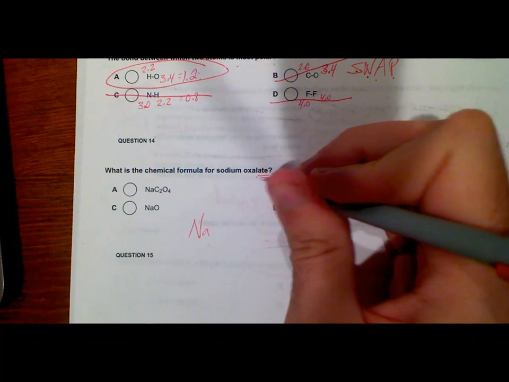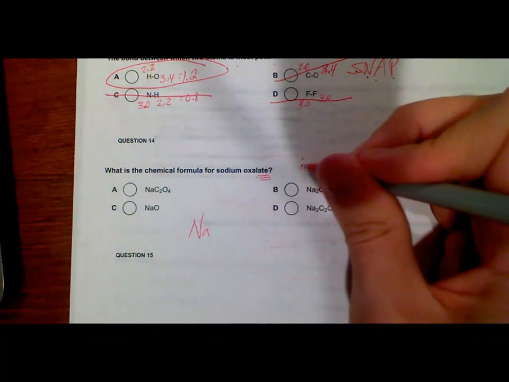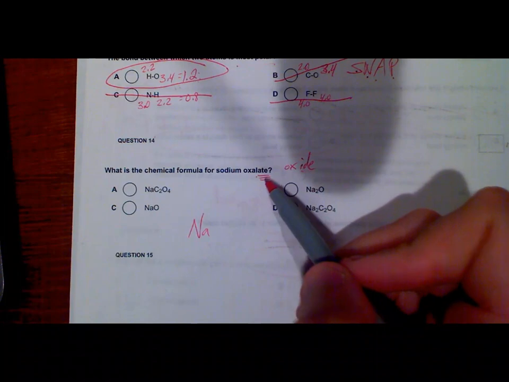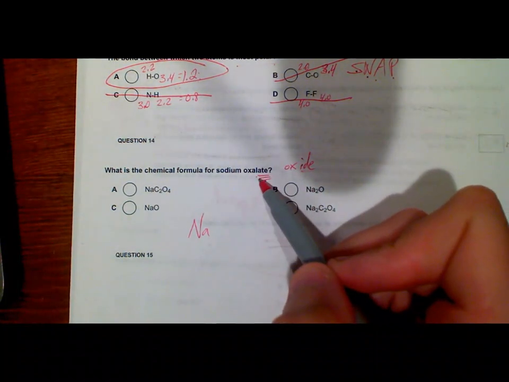For oxalate, look at how the name ends. If it ends in an -ide, something like oxide, the -ide ending tells you that you just change a non-metal's name to have an -ide ending. This does not end in -ide, so this is not going to be a non-metal element, which means oxalate has to be some kind of ion. So I'm going to go to my polyatomic ion chart. I'm going to look up what oxalate looks like.